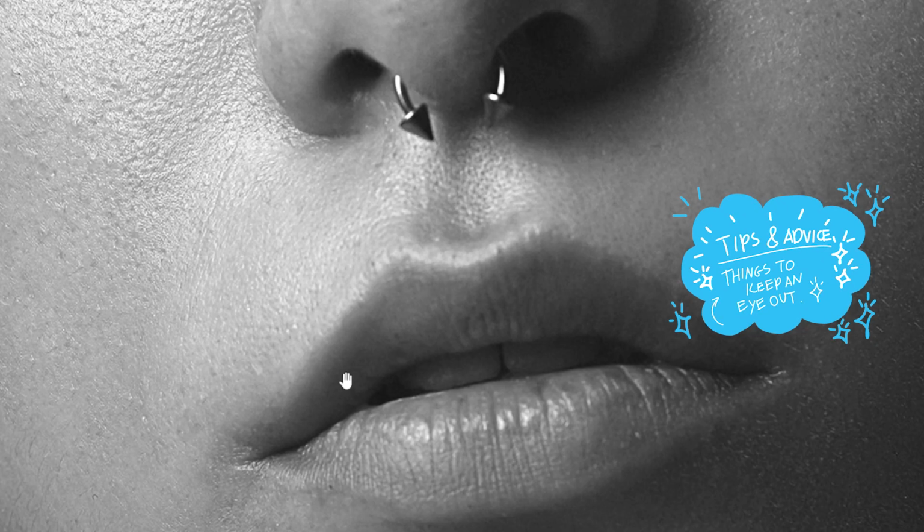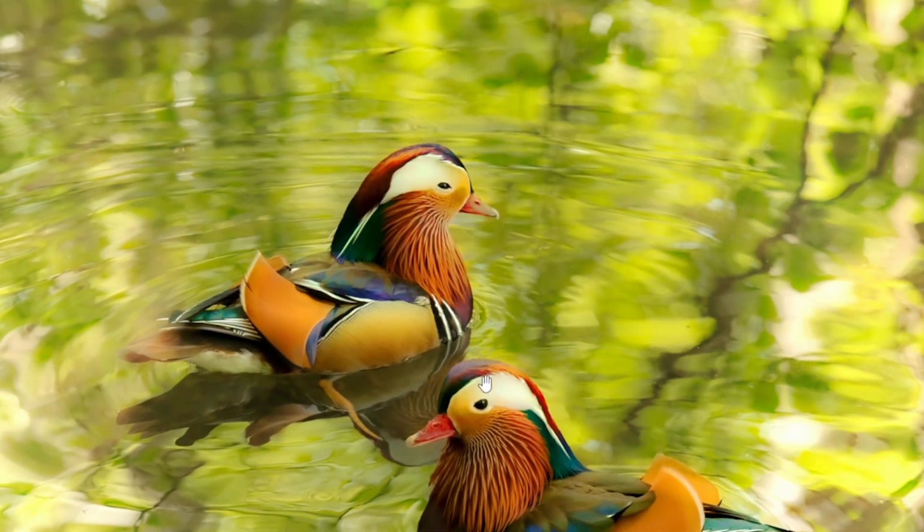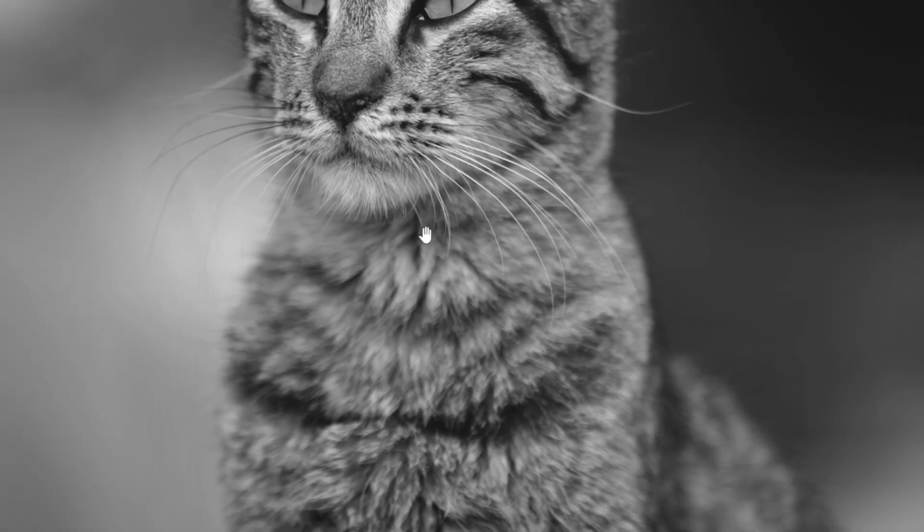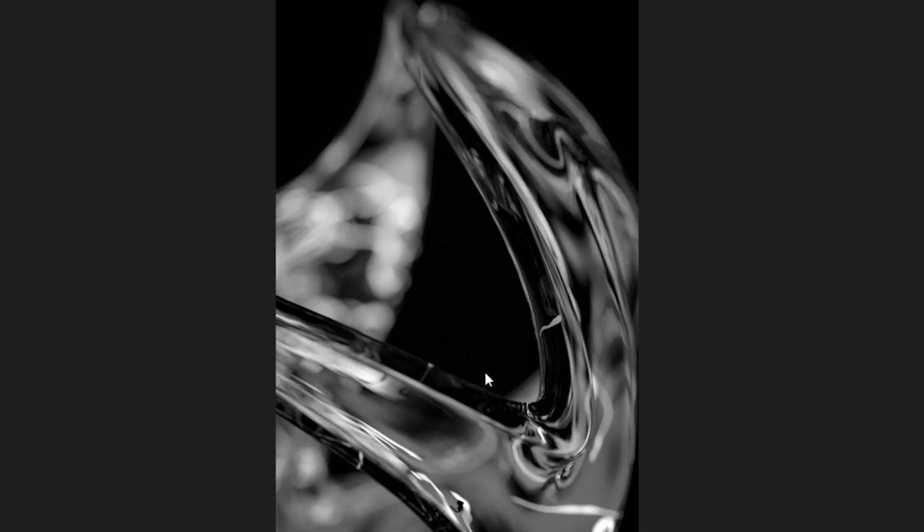So today what we're going to talk about is soft edges and hard edges and how we're going to use these tips and advice to help us improve our realistic drawing, because they play a very important role in realistic drawing. I'm going to give you tips and advice on things to keep an eye out for while you're drawing from a picture reference, whether it's a portrait or an animal or anything else.